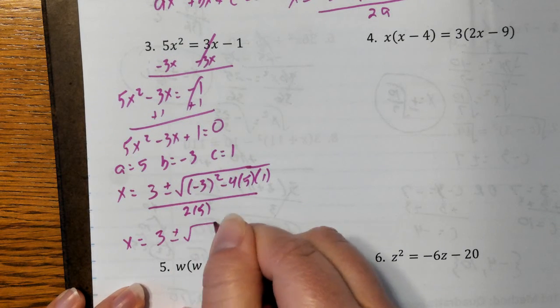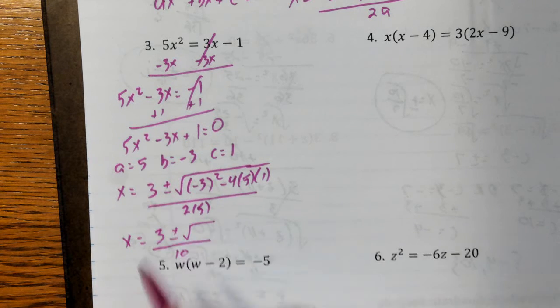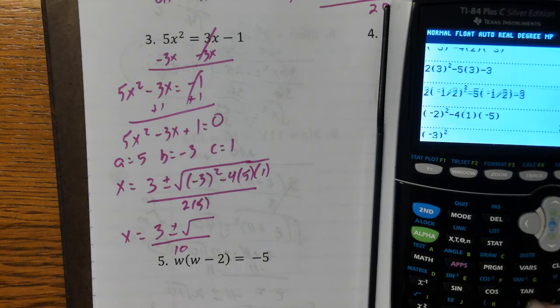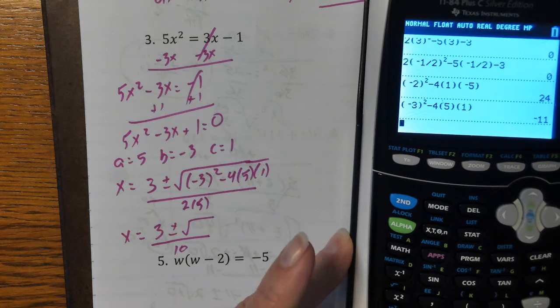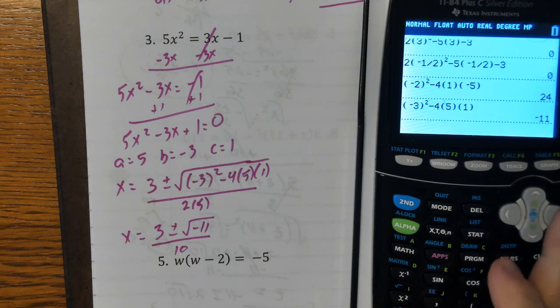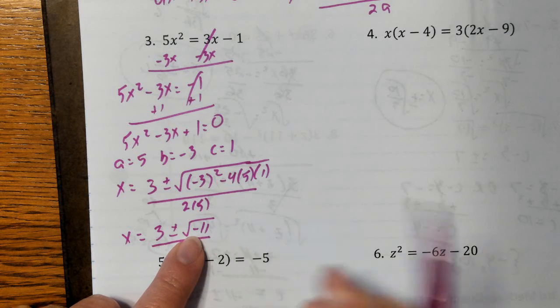So 3 plus or minus the square root of whatever this is divided by 10, because 2 times 5 is 10. All right, in my calculator, negative 3 squared minus 4 times 5 times 1 is negative 11. So under the radical is a negative 11. Okay. Well, I've got a negative number under a radical. That means this is imaginary.